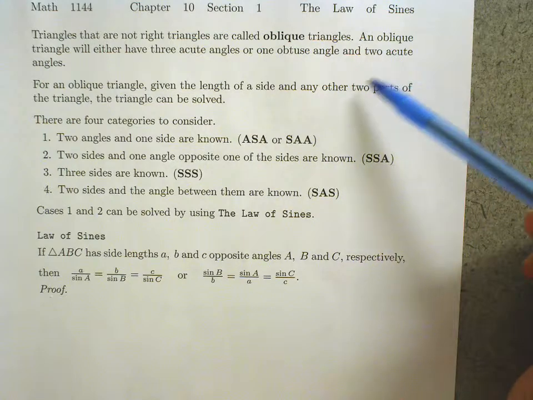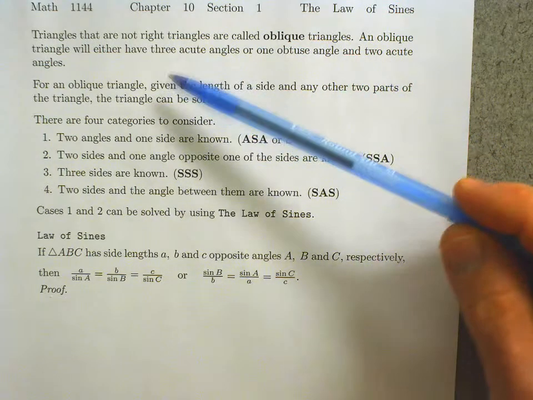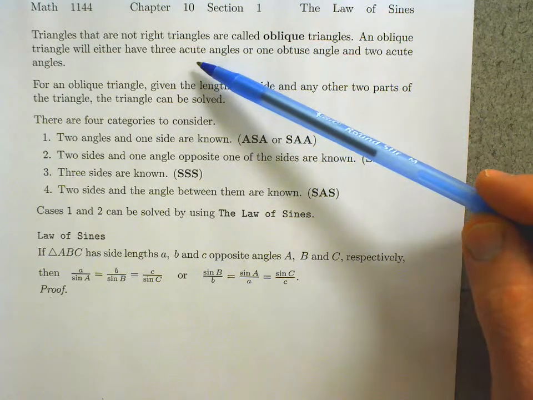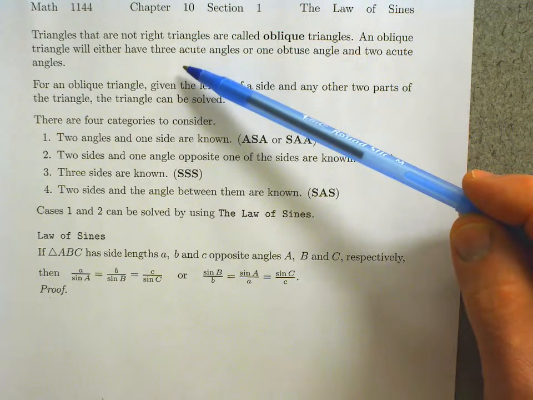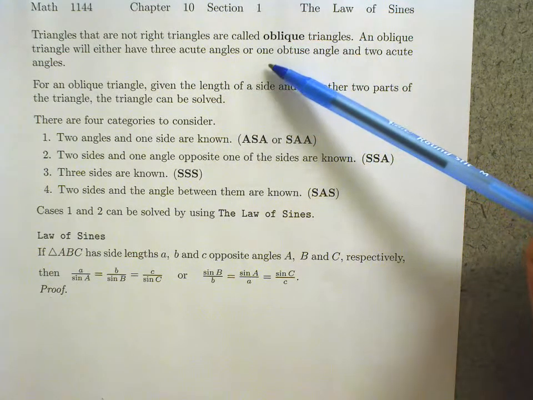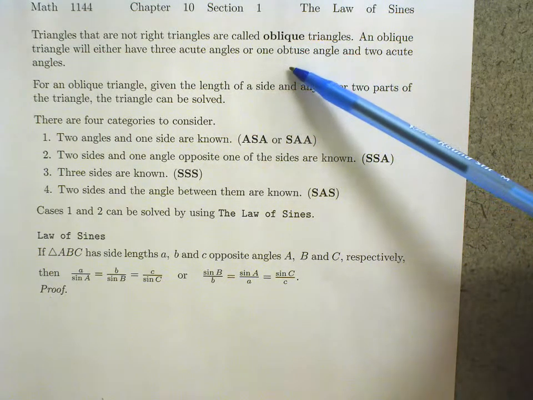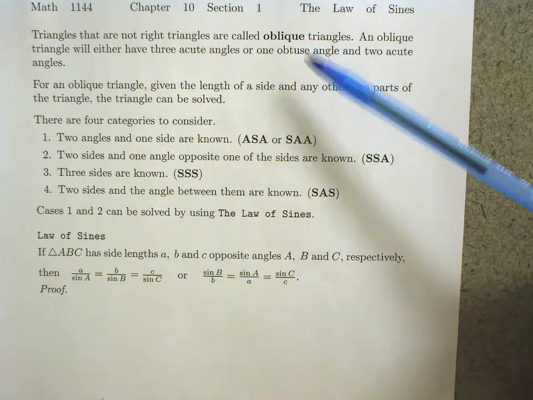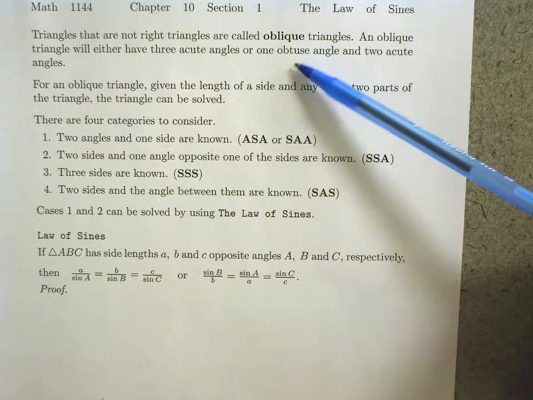An oblique triangle will either have three acute angles. An acute angle is an angle whose measure is between 0 degrees and 90 degrees. Or it will have one obtuse angle and two acute angles. An obtuse angle is greater than 90 degrees.